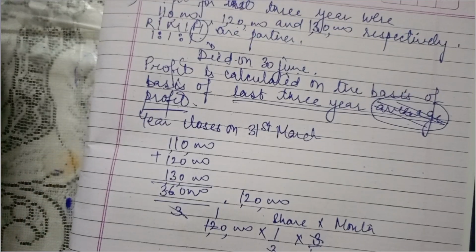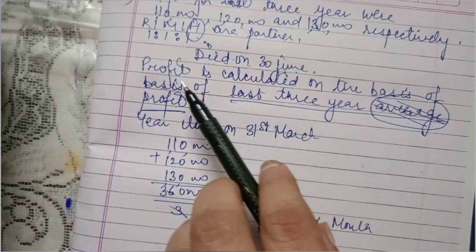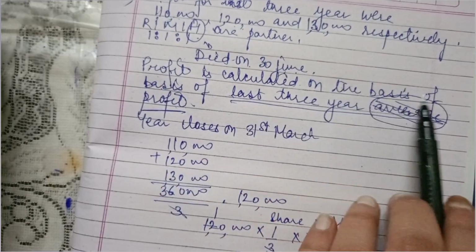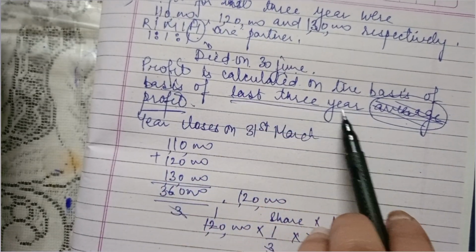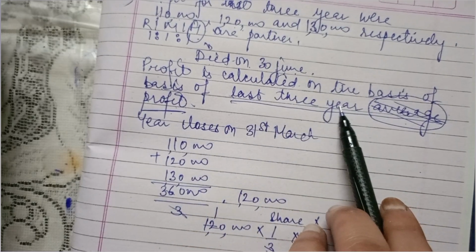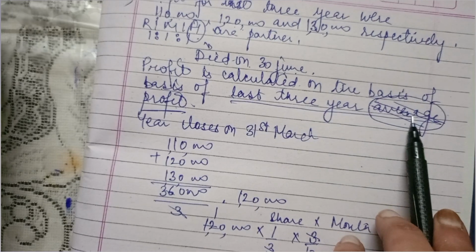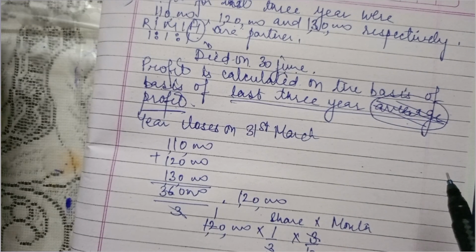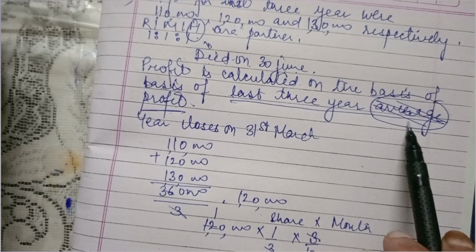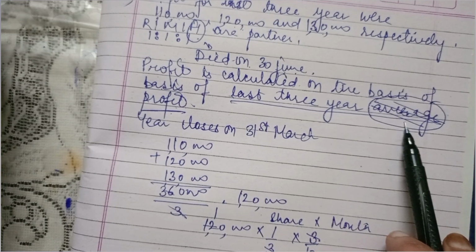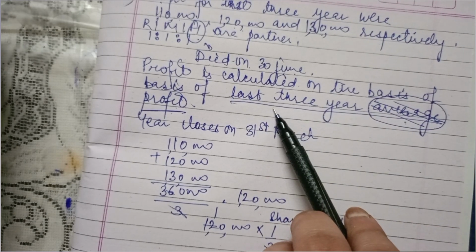Here it is only written that the profit is calculated on the basis of last 3 years profit, not that it is calculated on the basis of average profit. These two things should be kept in mind: whether the profit is related to the average or to the complete 3 years.